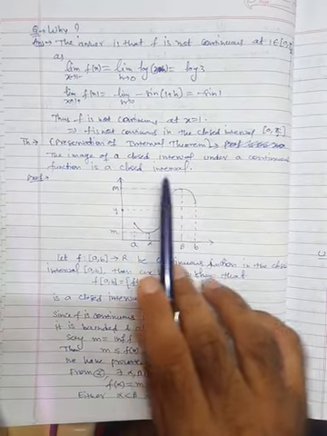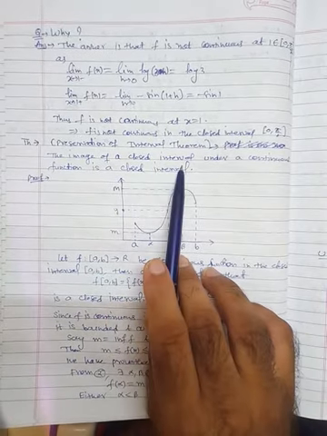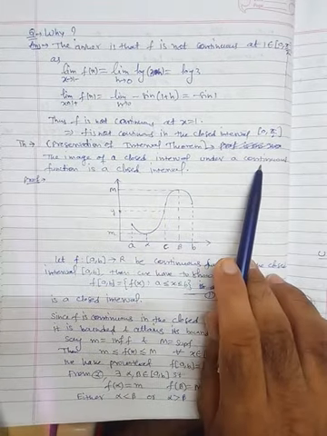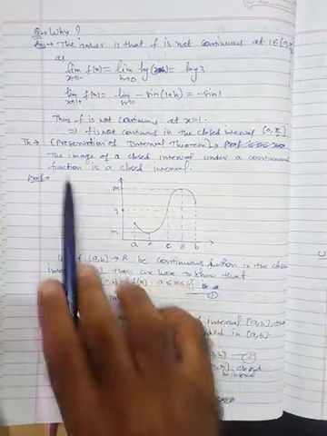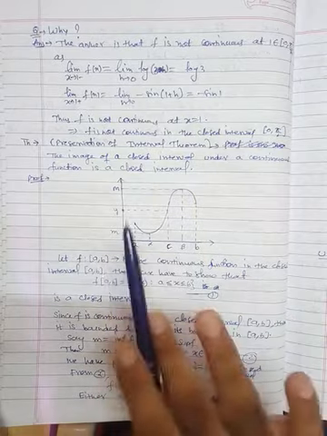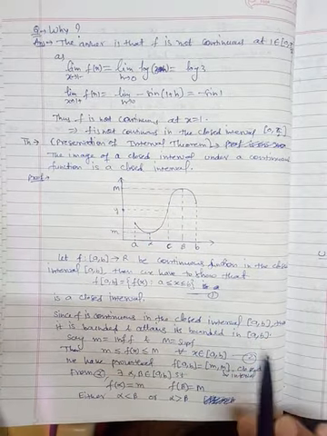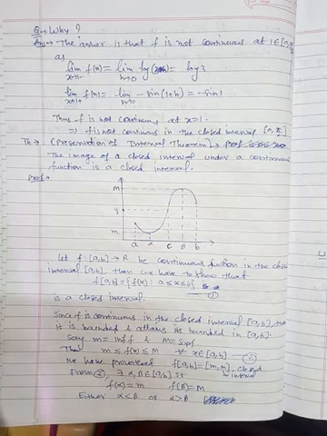That means if we have the domain as a closed interval and the function is a continuous function, then the image of this function is also a closed interval. This is the theorem. Fine. So we have to prove this.